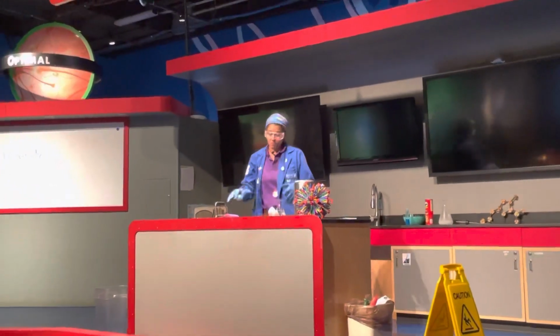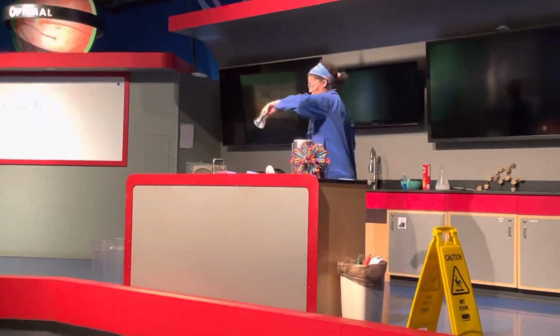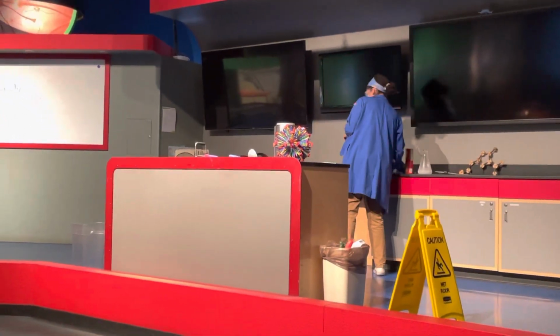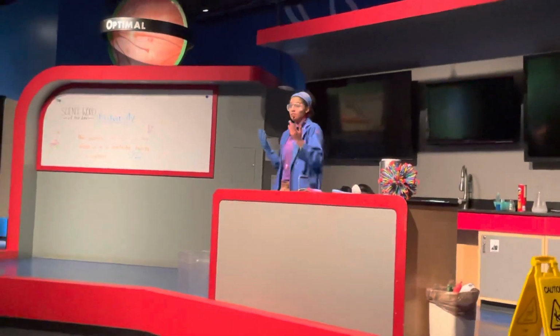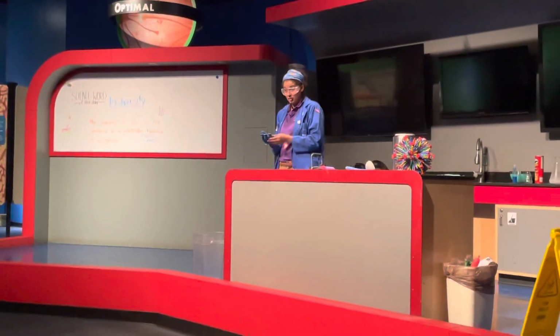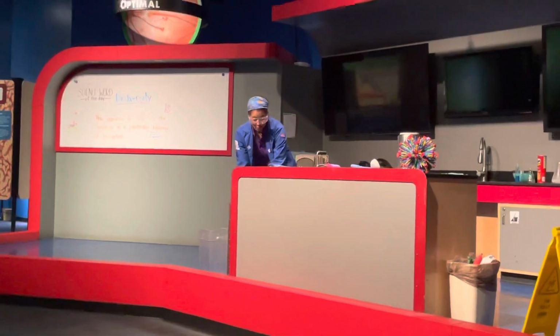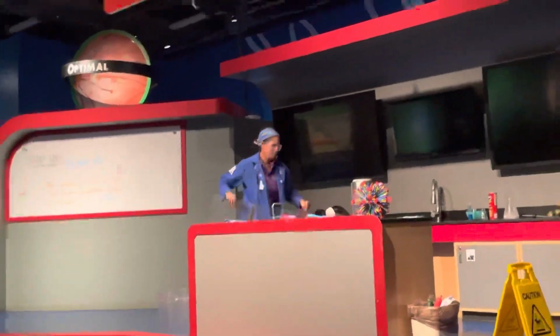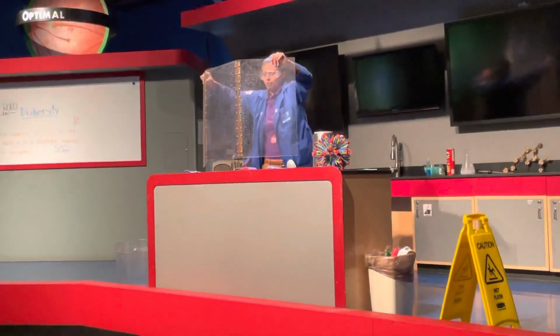So this is my favorite part of the demonstration. I like to go around the Arizona Science Center and try to find things that I can freeze and then break. Would you like to see me break something? Yeah. Okay, perfect. I have a ping pong ball. Is anybody in here from a really cold place in the Midwest?